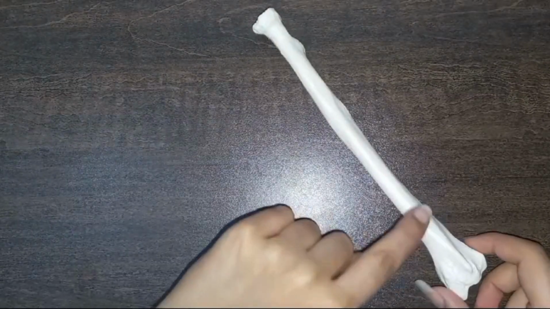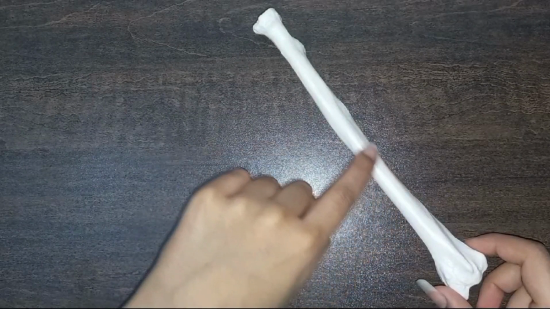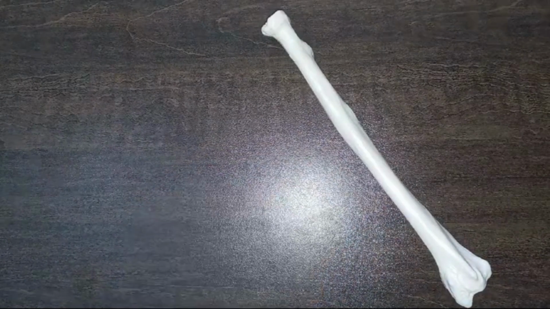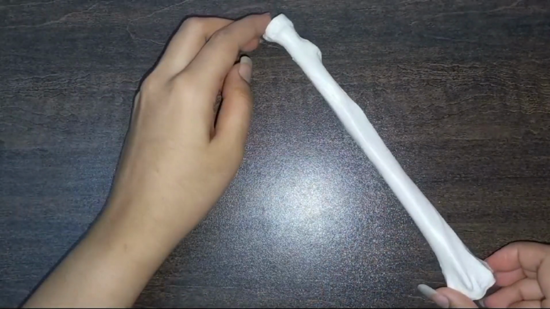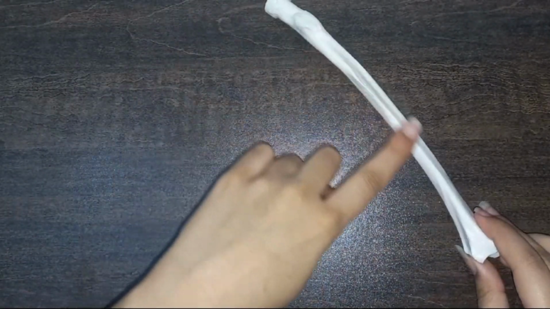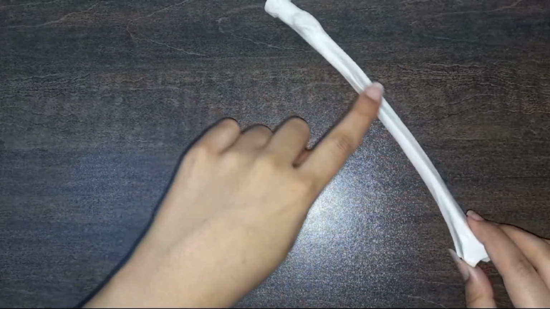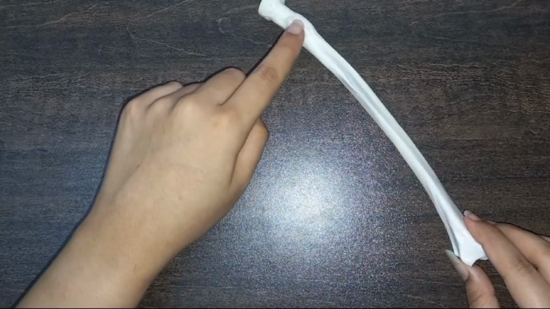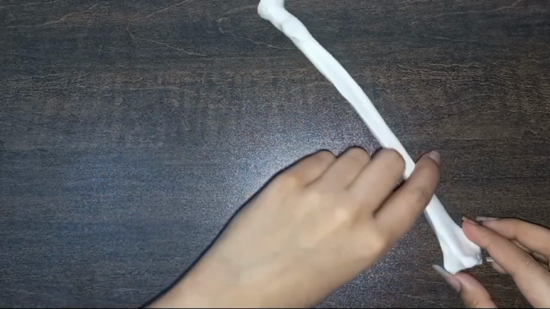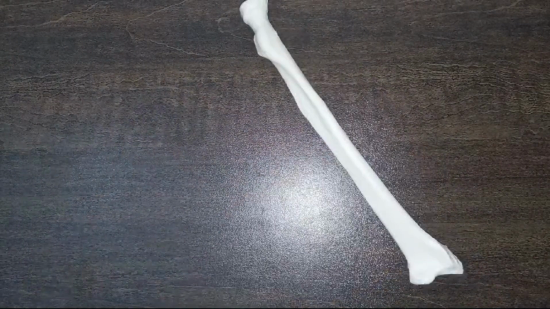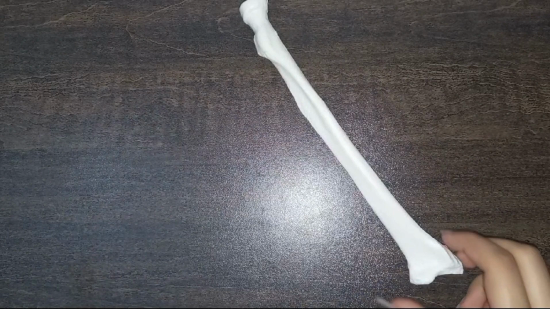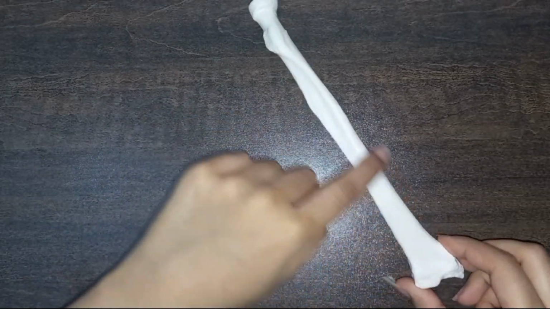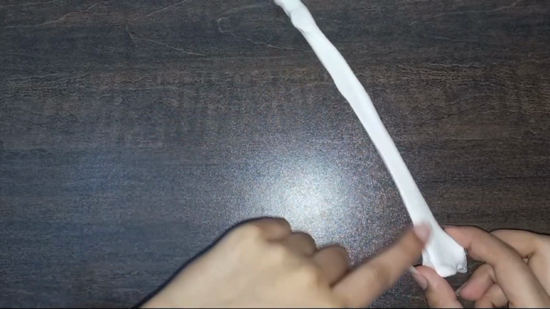This is the posterior border, which is more prominent from its middle part. The medial border is the sharpest border, also known as the interosseous border because the interosseous membrane attaches to this border. It extends from the radial tuberosity. Moving on to the surfaces of the radius, the anterior surface is present between the anterior border of the radius and the medial or interosseous border.